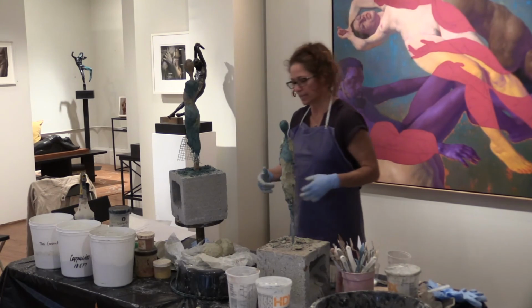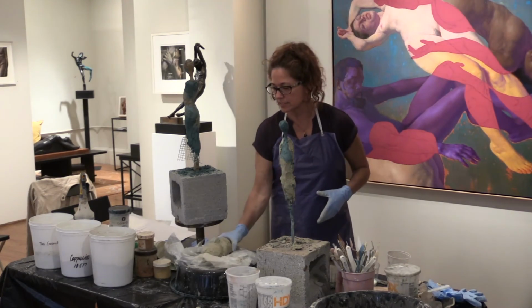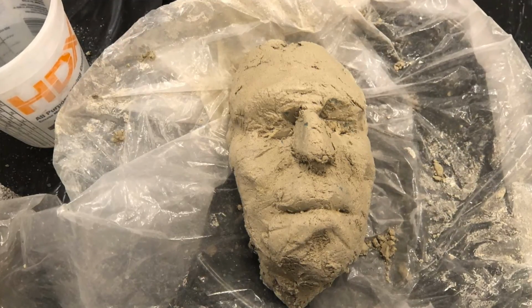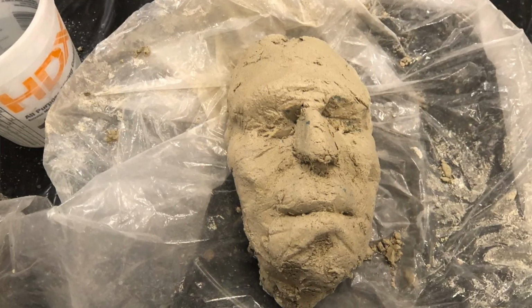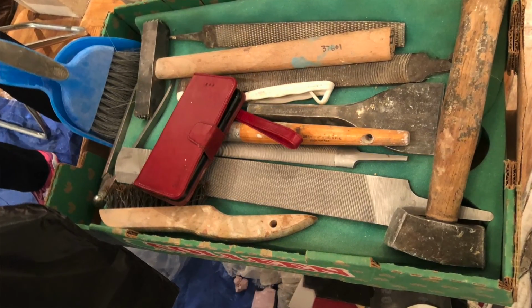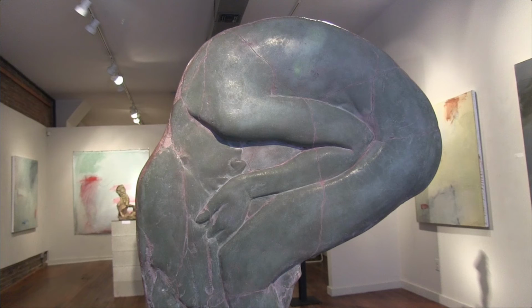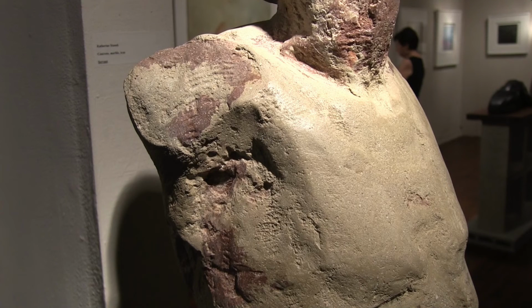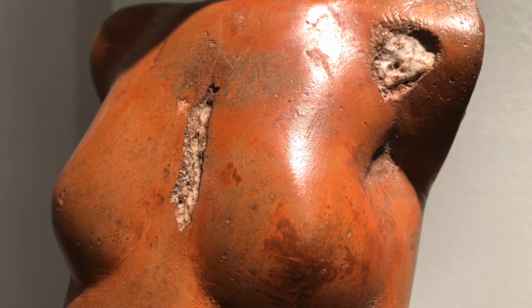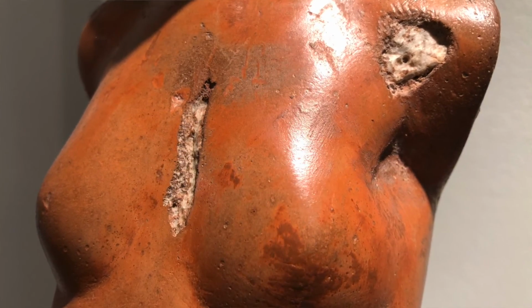So when you're finishing it at the end, and this is hardened and I want to do some finishing work, I will go in with abrasives, sandpaper, files, chisels. I treat it like stone. So I can high polish finish it if I want. I can keep it textured if I want. If I chisel it away, I can leave the chisel marks. I can sand them away. It's really up to whatever I want to do with the composition.